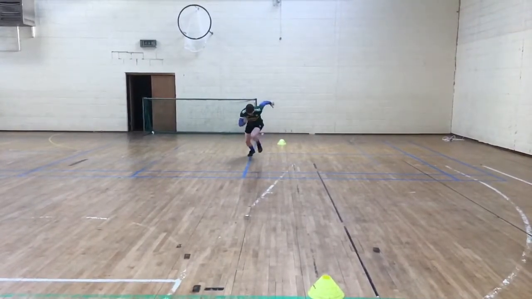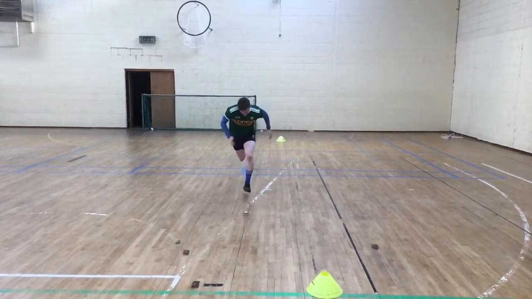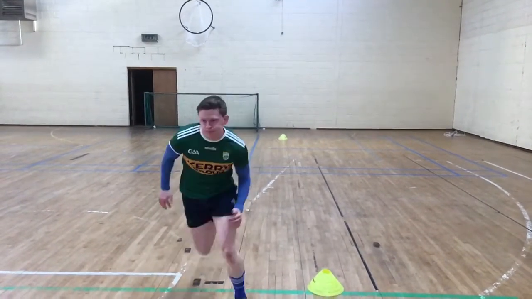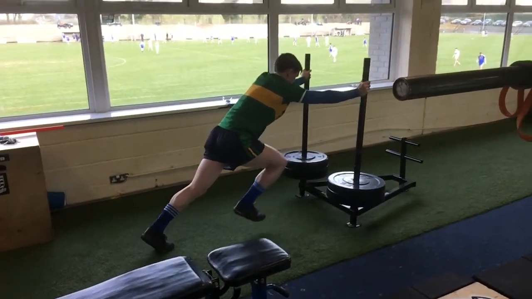However, the first couple of steps where he should be producing loads of horizontal force forward is not being utilised, indicating the skill issue of a forward lean from the sprint start.